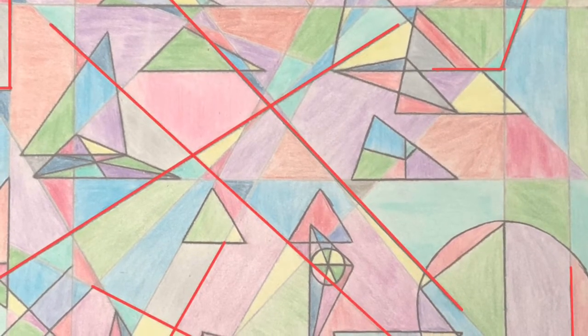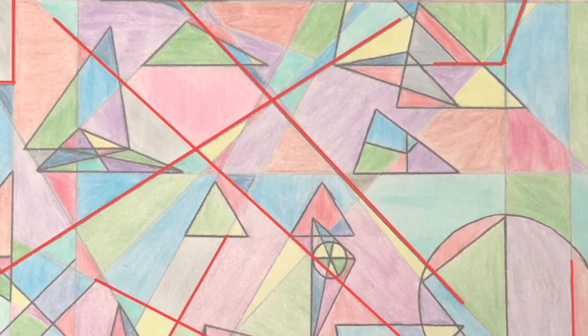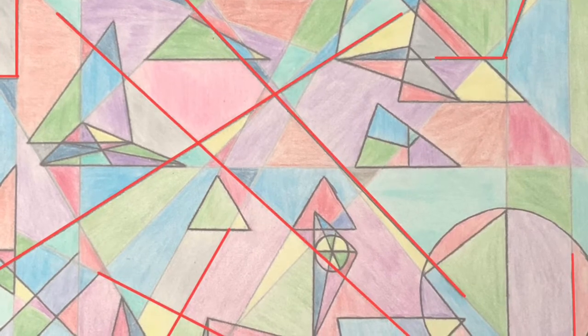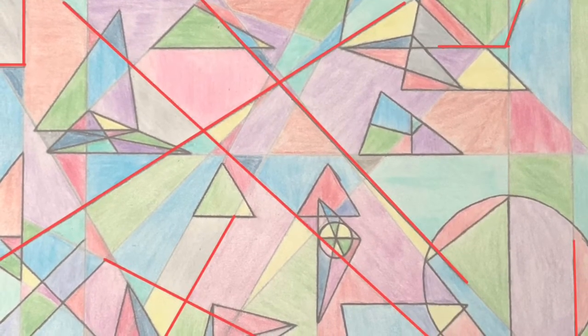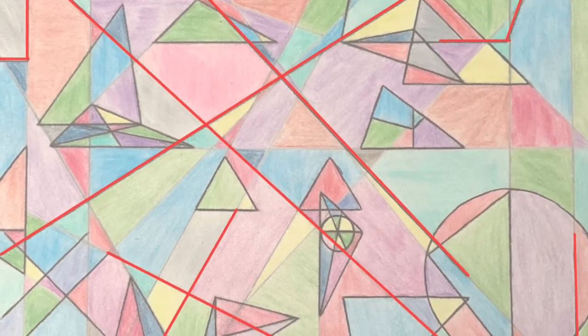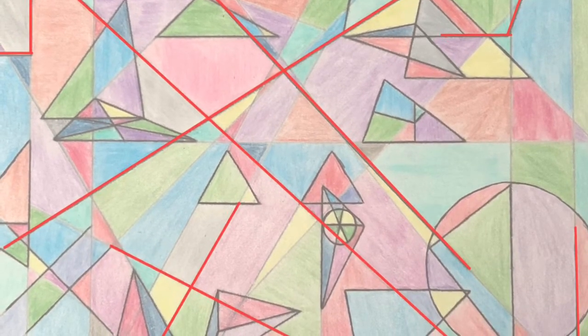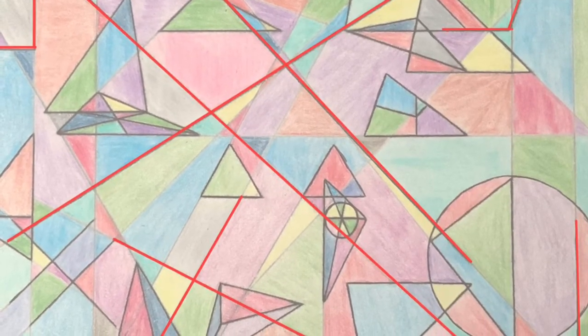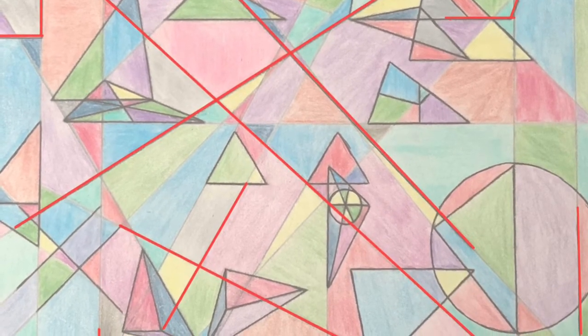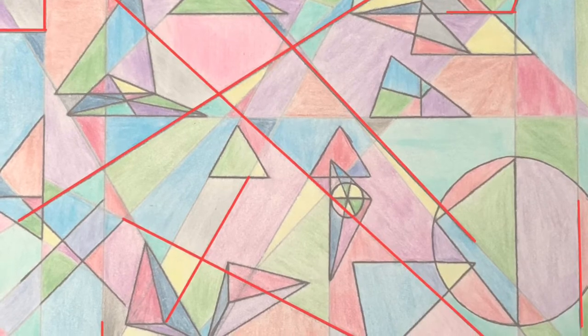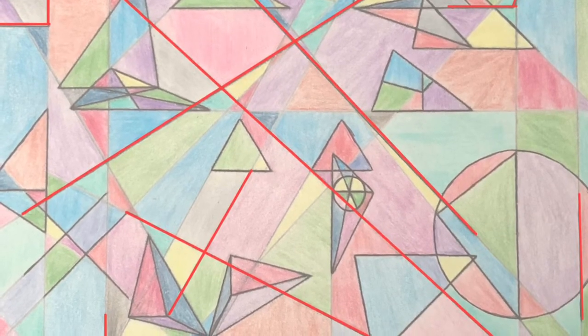As you can see here in my painting, I have my first draft. In the first draft, we can see the obtuse angle, the right angle, the acute angle. Also, we can see the lines, the rays, the segments. We can see also the two crossing lines, the two parallel lines, the two perpendicular lines, and also the angle bisector and the segment bisector and others.